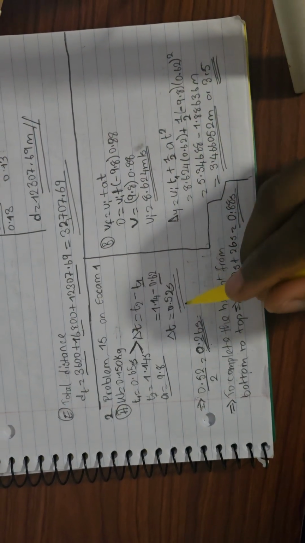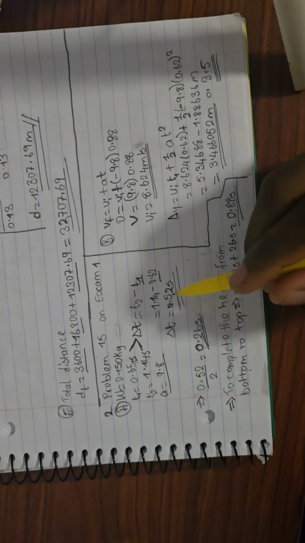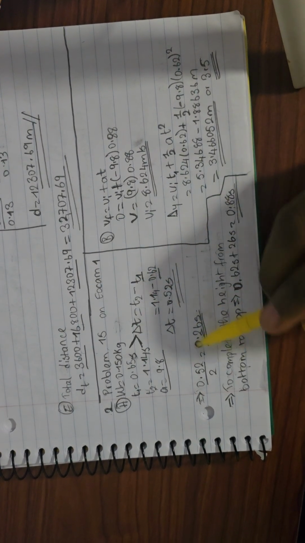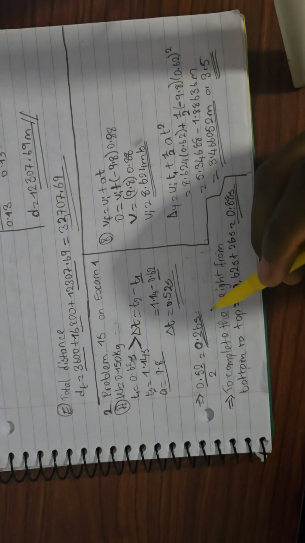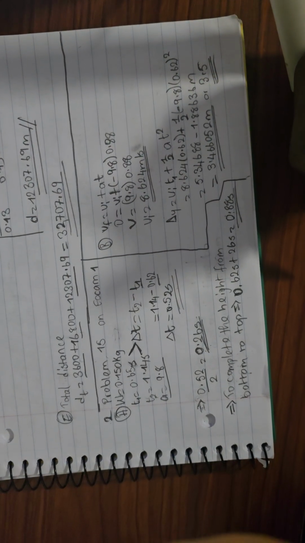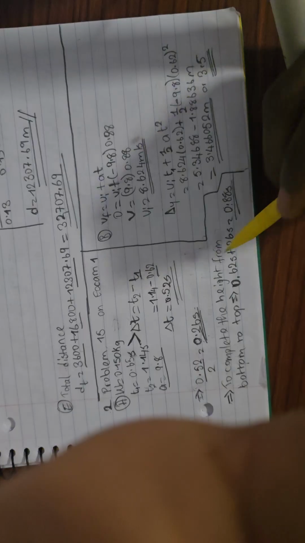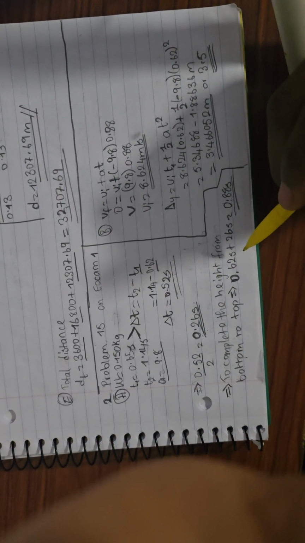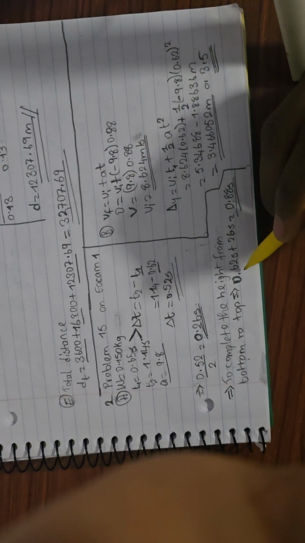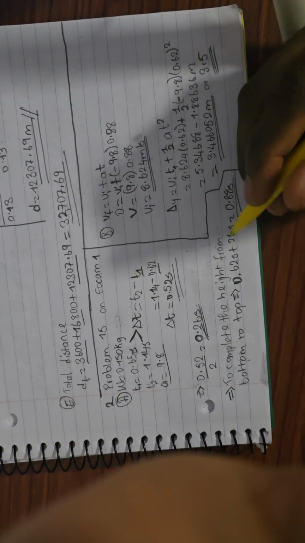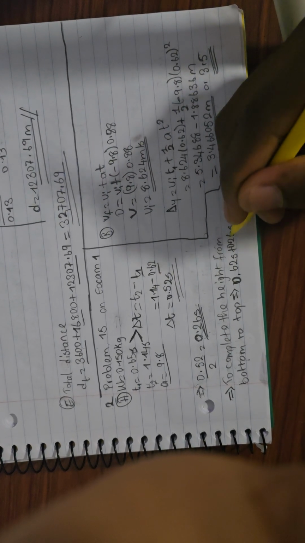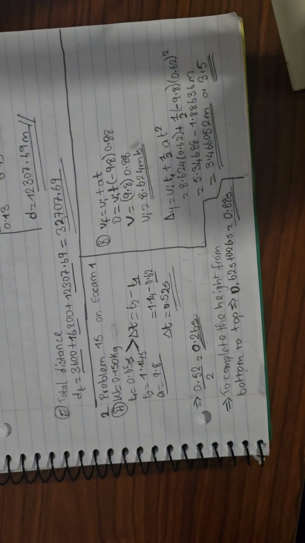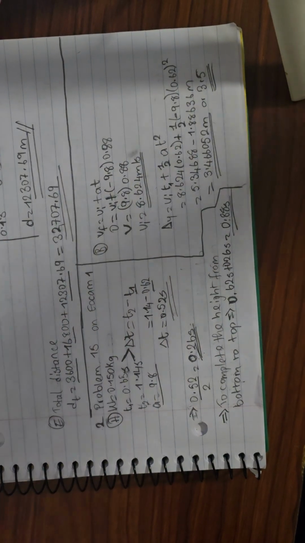This is how long it took to cross from point A to point B, and this is the average of that, how fast it's going in between those two points. So 0.62 plus 0.26 seconds equals 0.88. That's the total time traveled.